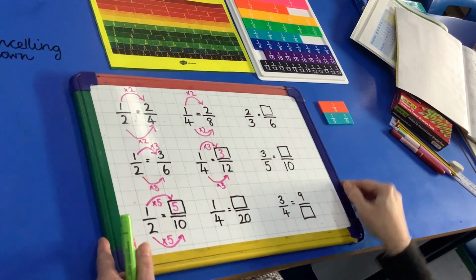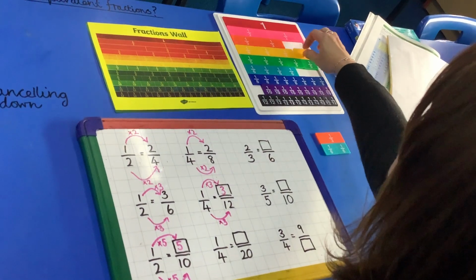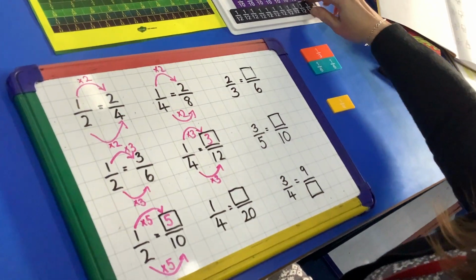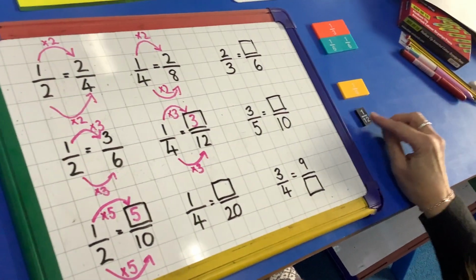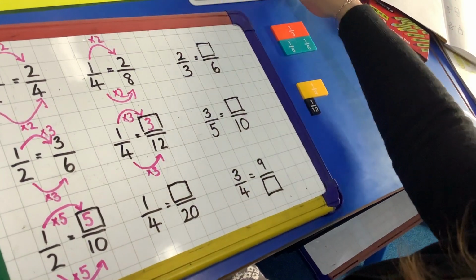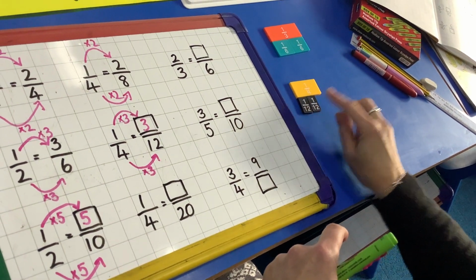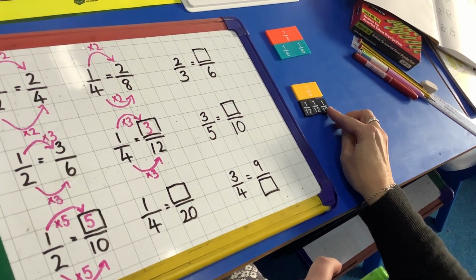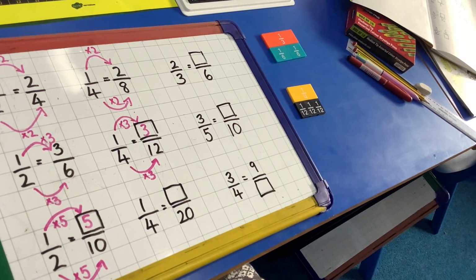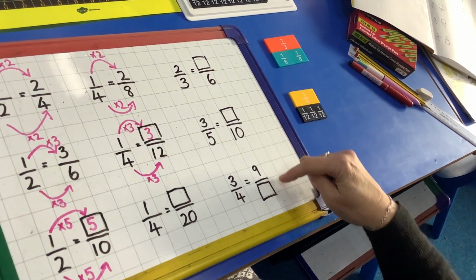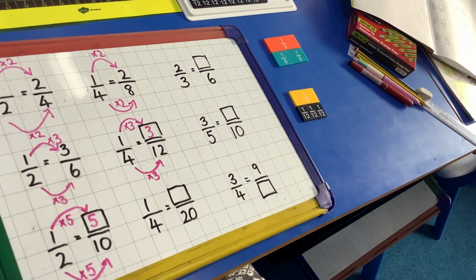So I'm just going to actually prove that. Here's my quarter. Here's my 3/12. Just to show you visually, 1/4 is equivalent to 3/12.